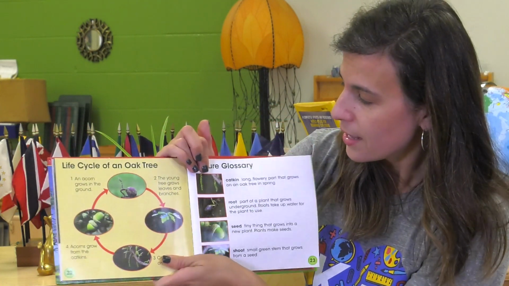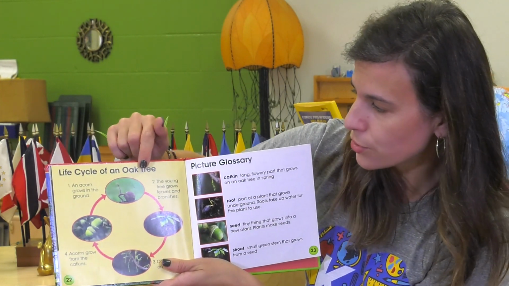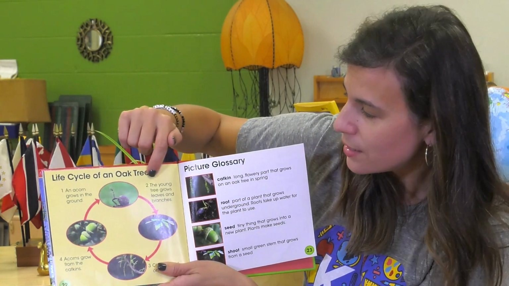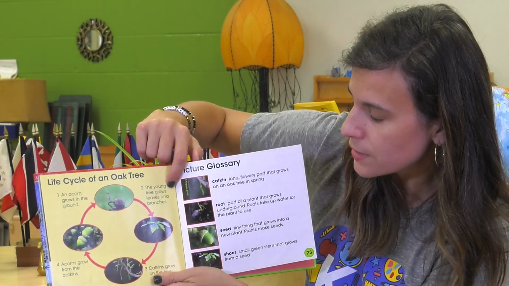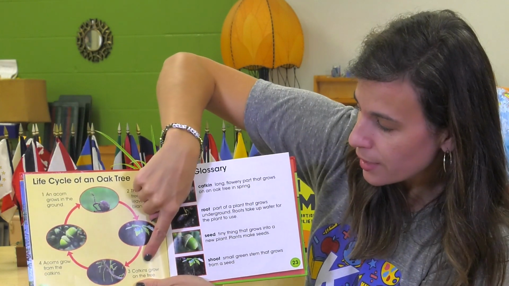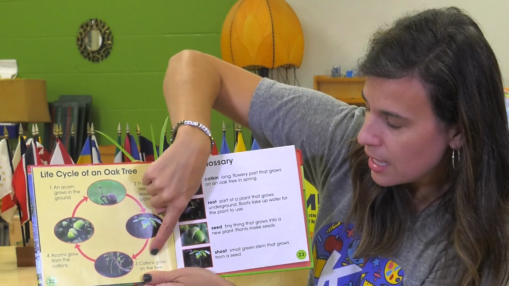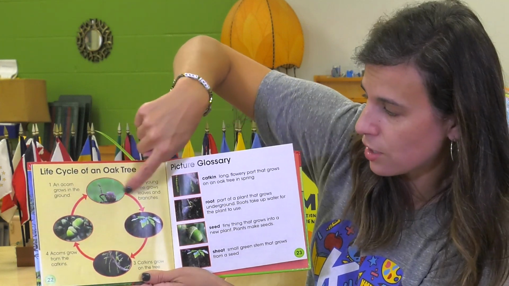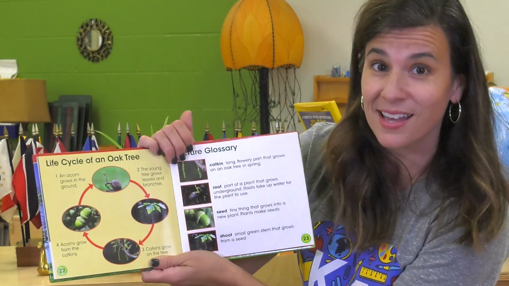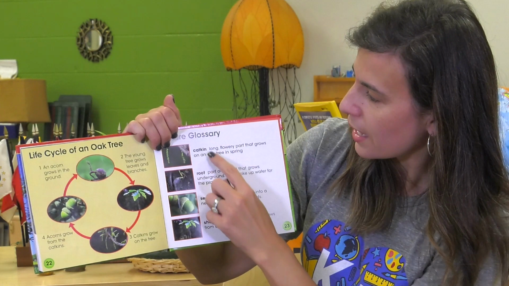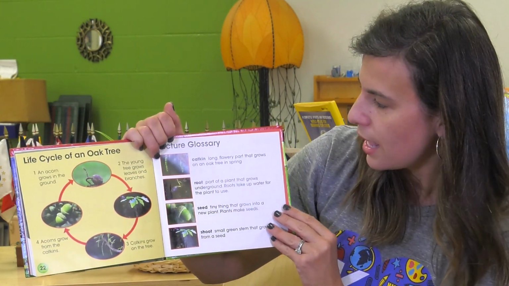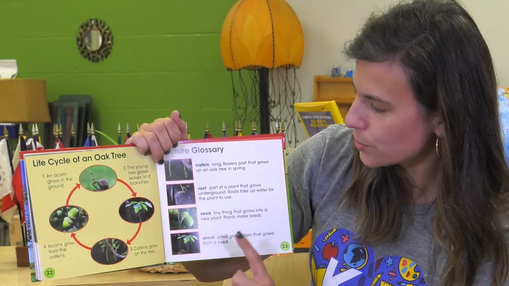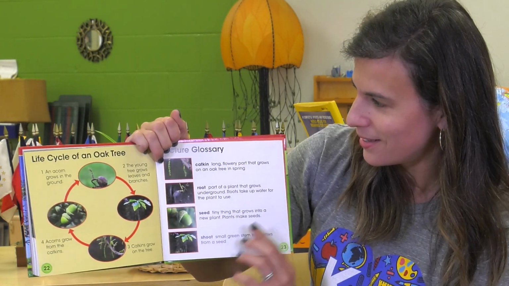And then here is the life cycle of an oak tree. It says number 1, an acorn grows in the ground. Number 2, the young tree grows leaves and branches. Number 3, catkins grow on the tree. Number 4, acorns grow from the catkins, and it starts again. That's a life cycle. And on this page, it's called a picture glossary, and it has the different words that we learned about here: catkin, root, seed, and shoot.